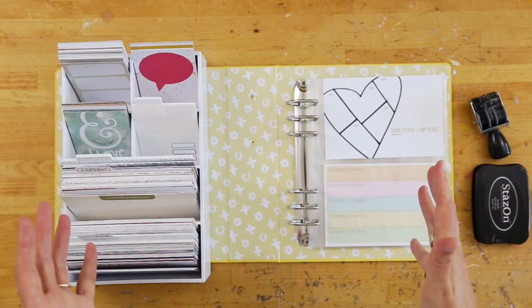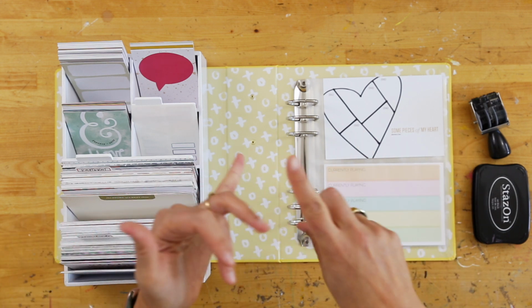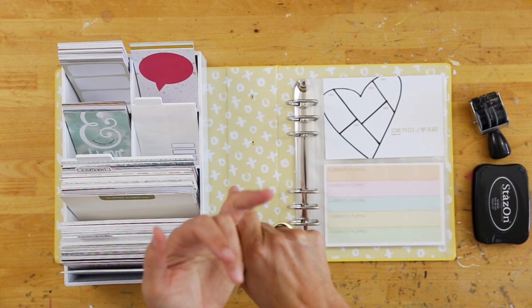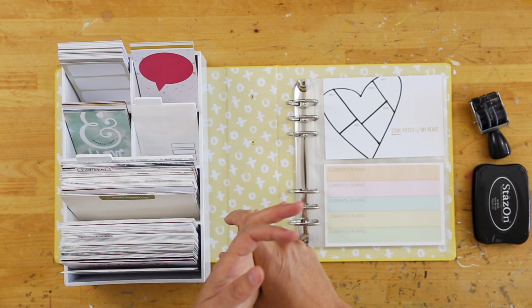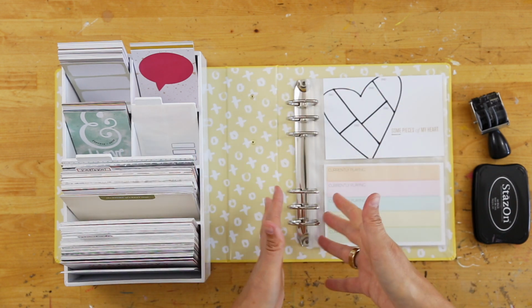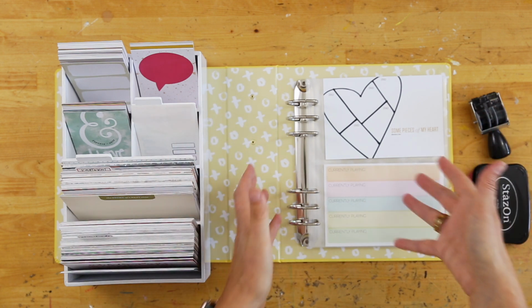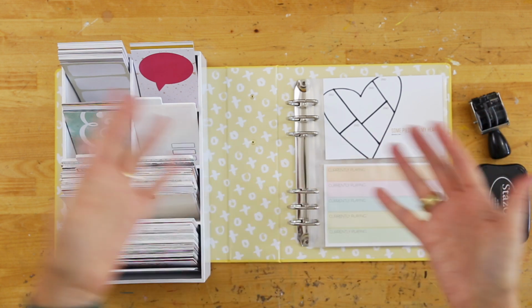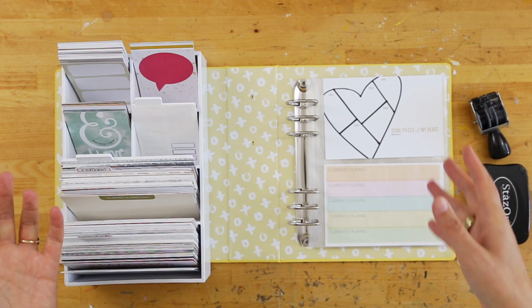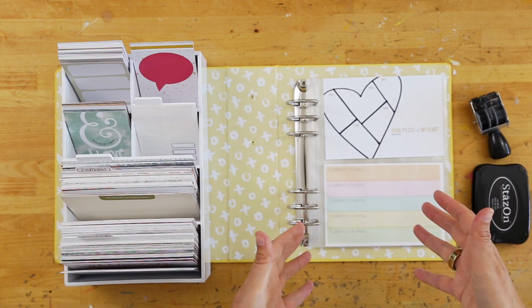I love this idea for a couple of reasons. Number one, it's a great way to use your stash of products that you already have. You're not having to buy anything new. It's possible that you already have an album available to you, and maybe you don't want to use a 6x8 album, but maybe you have a 12x12 album or a 9x12 album that has some of these pockets in it.